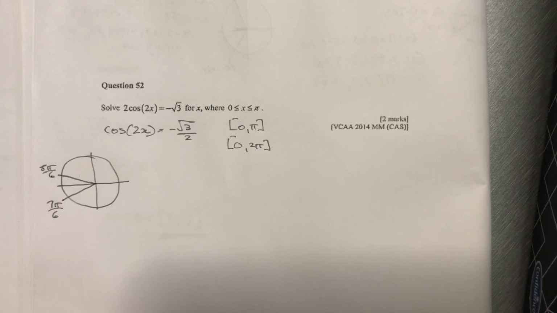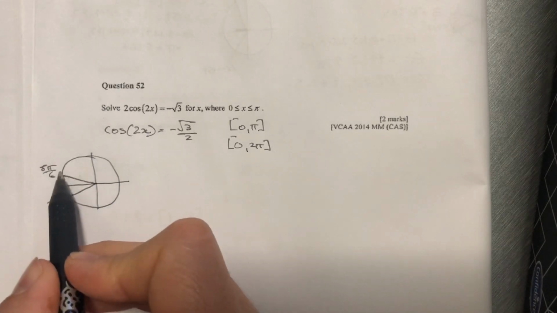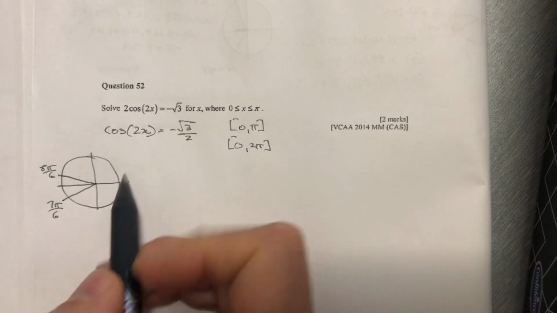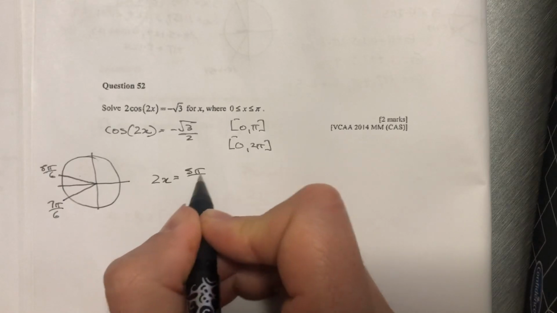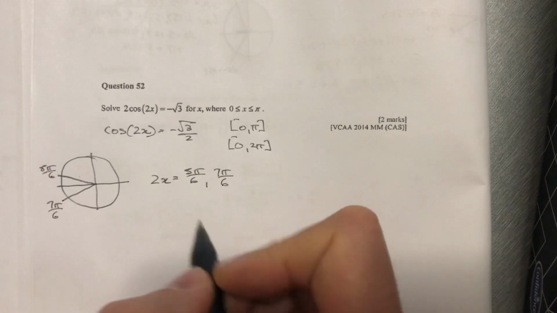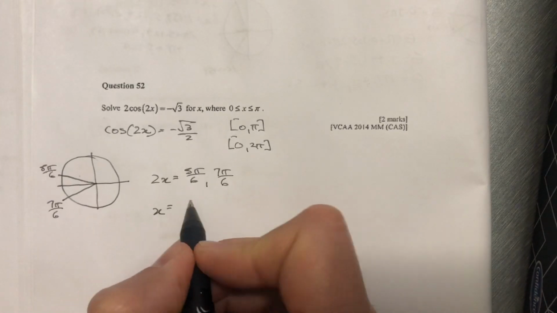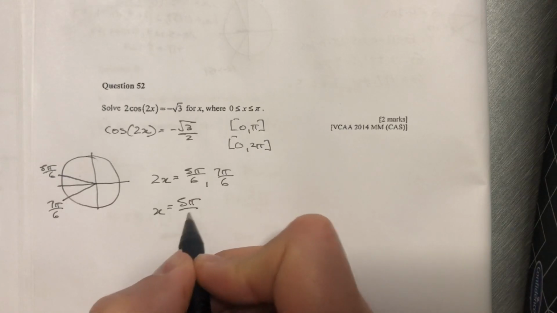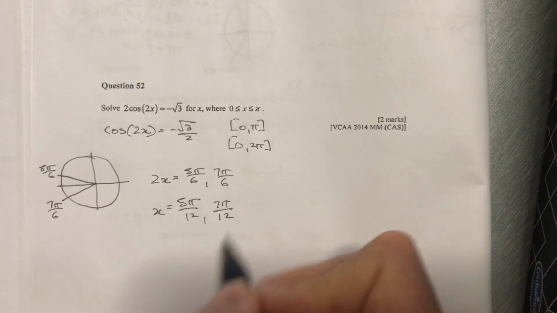Alright. So if we do a lap around from 0 to 2 pi, there's one answer, there's the other one. So 2x equals 5 pi on 6, and also 7 pi on 6. But we want to solve for x, not 2x. So 5 pi on 12 and 7 pi on 12. And we're done.